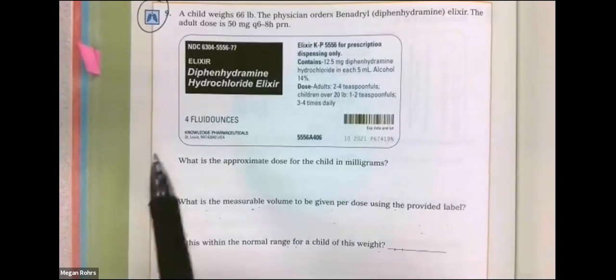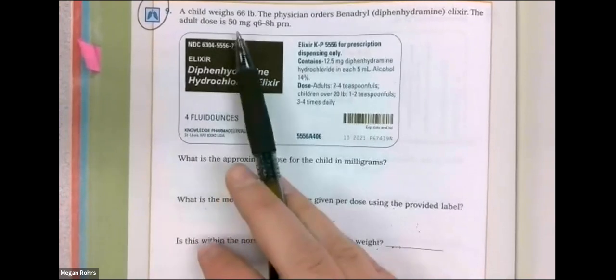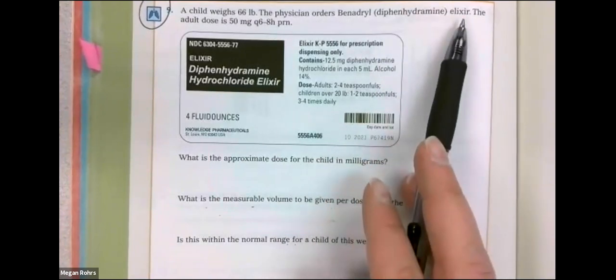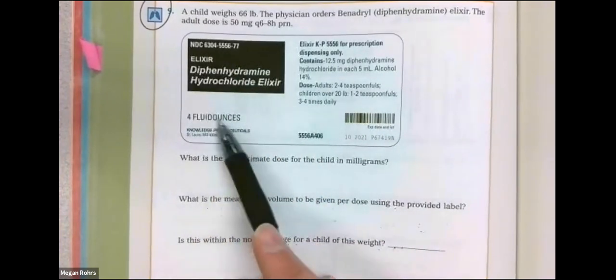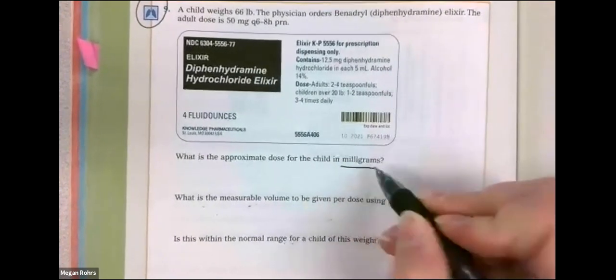Okay, I am now on number 9 of the pretest on page 244. So we see a child weighs 66 pounds. The physician orders Benadryl, which is diphenhydramine elixir. The adult dose is 50 milligrams every 6 to 8 hours as needed. Here's my label here. It says, what is the approximate dose for the child in milligrams?